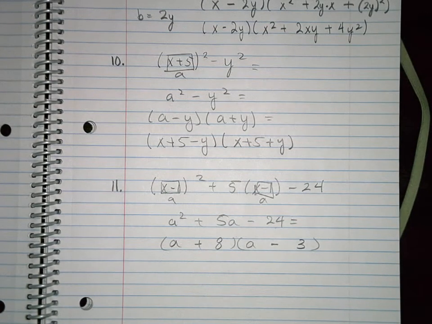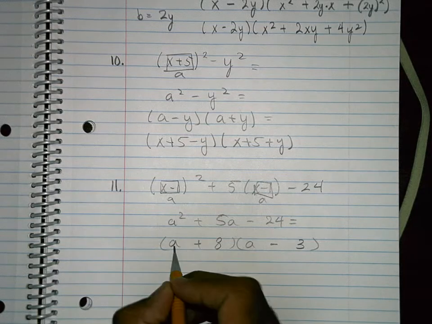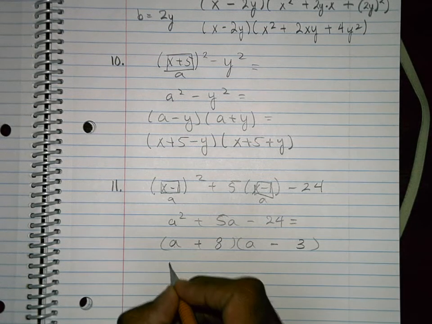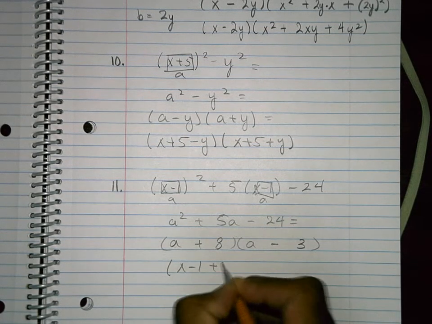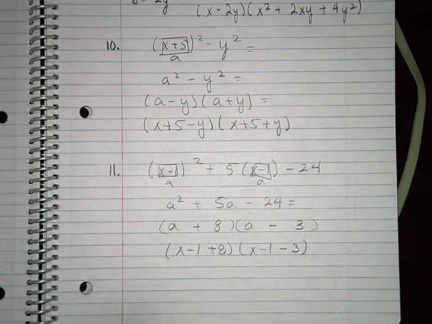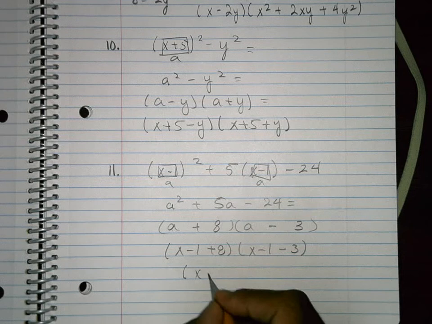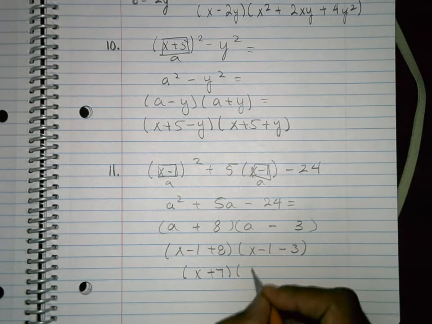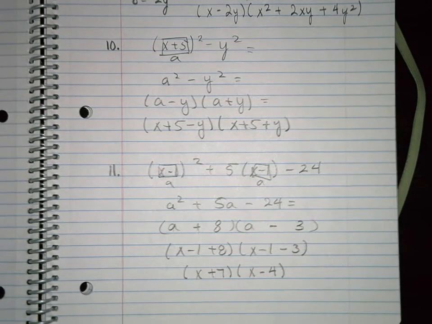Okay. Well, once again, I subbed in for a, so I have to go back and put back in what I had for a. So I'm going to say x minus 1 plus 8, and then x minus 1 minus 3. So after I combine my like terms, that's what I get right there.